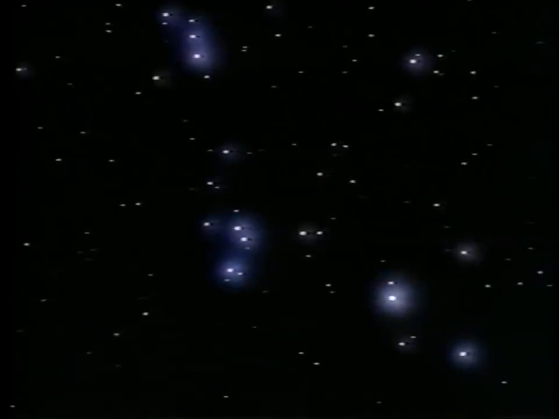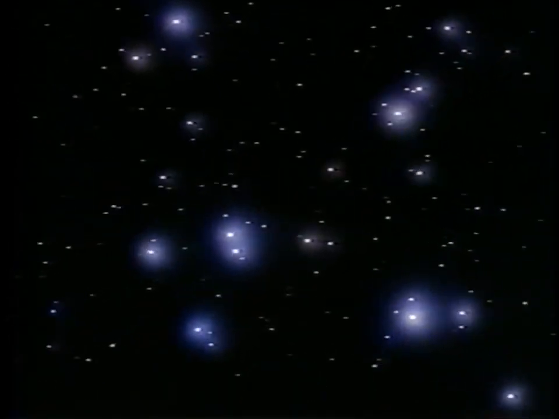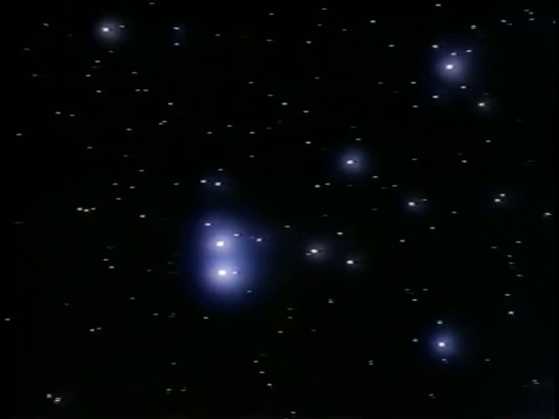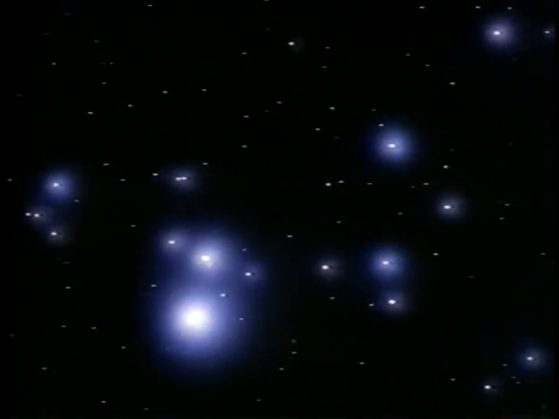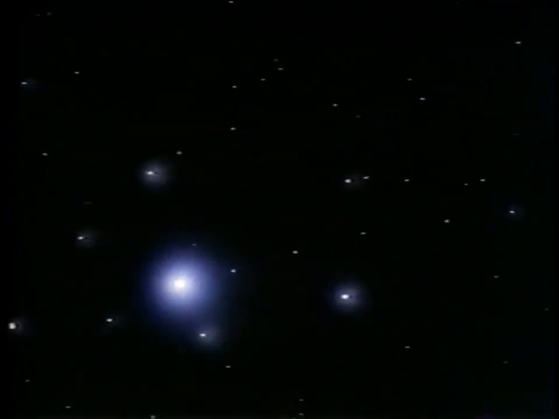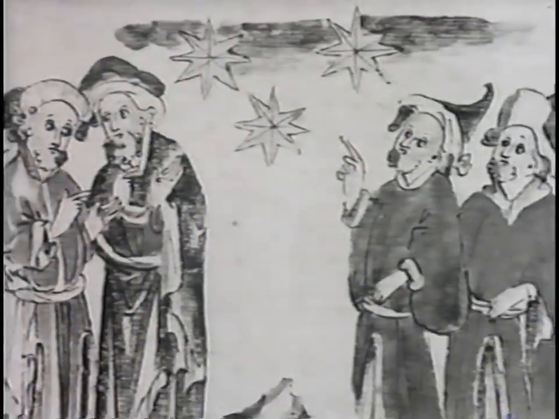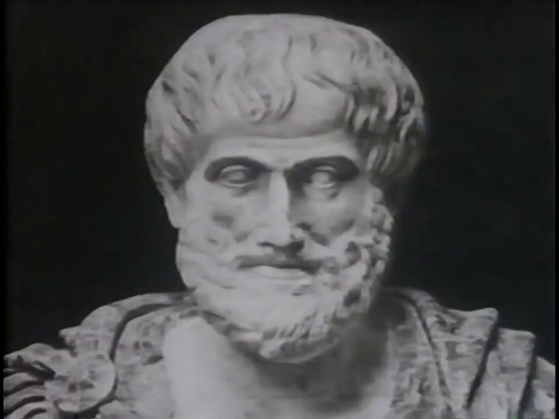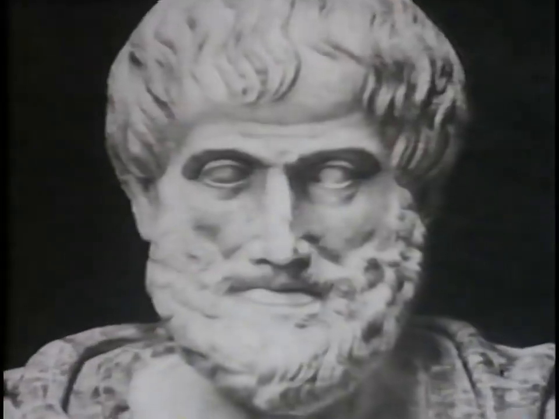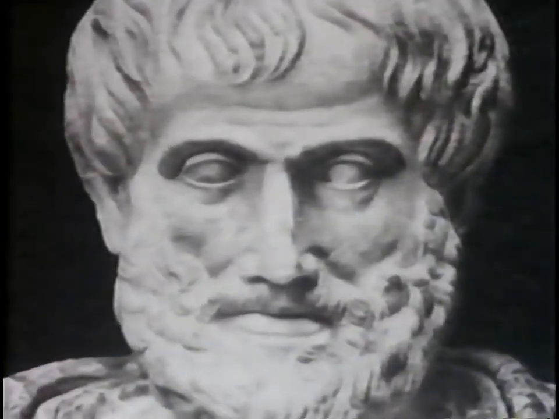When ancient man looked to the heavens for guidance from the gods, he noticed star patterns and began to document their movement across the heavens. The ancients believed that the earth was flat, but around 350 BC, Aristotle proved that the earth was round.